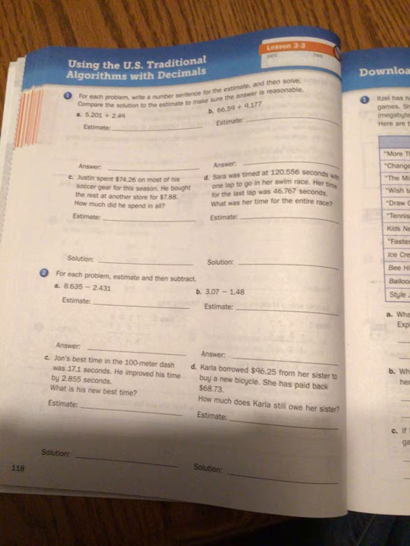We're going to do a little practice on journal page 118. We are going to practice the addition problems at the top, making sure that we also do an estimate for each one and then actually solving. And down at the bottom, we're going to estimate and then actually subtract.